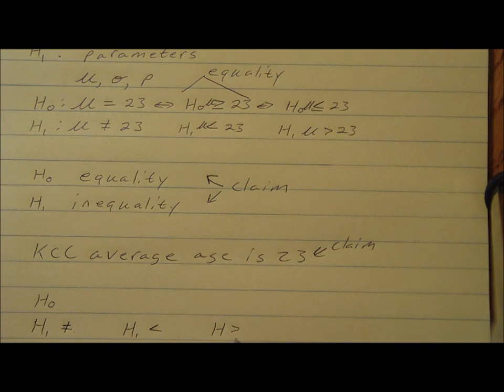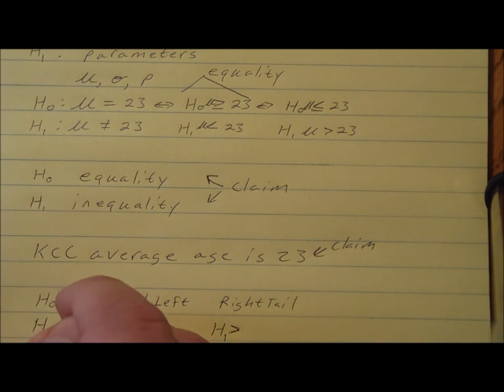This determines what is referred to as the tail. This one, since the arrow is pointing to the left, is called the left tail. This one, because the arrow is pointing to the right, is called a right tail. And since this one is the not equal to, this is referred to as the two tail.